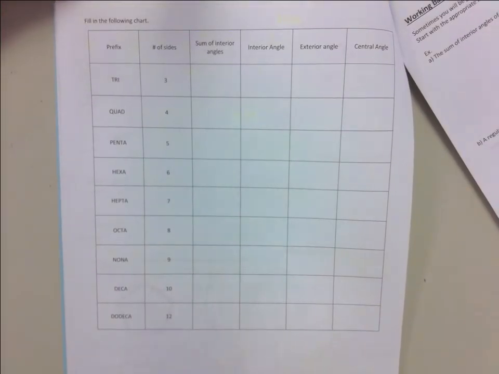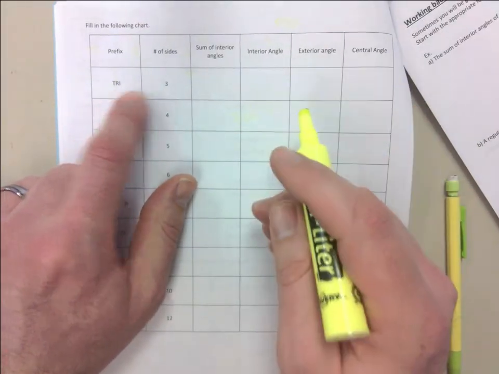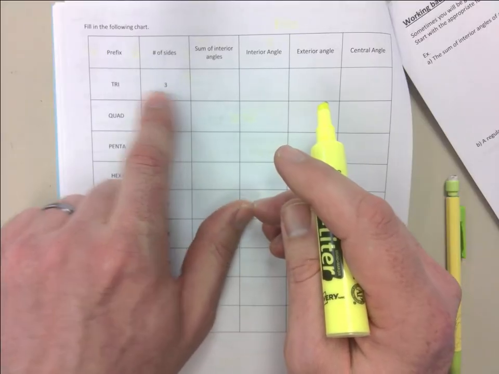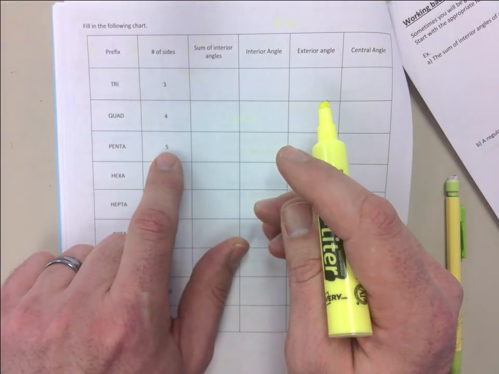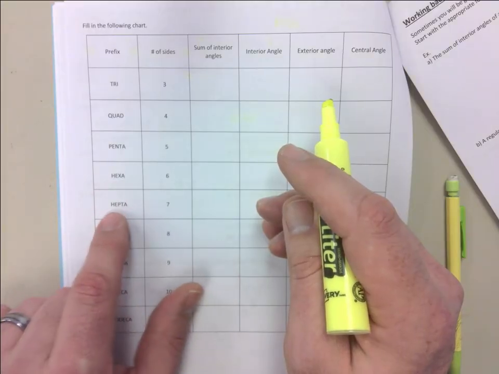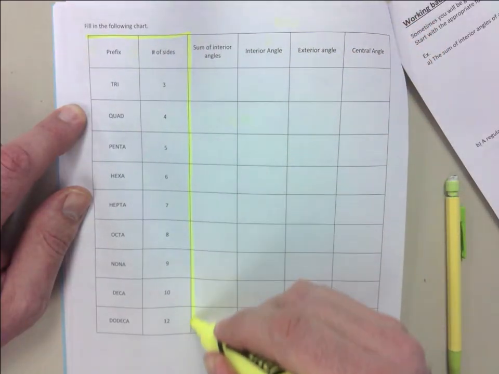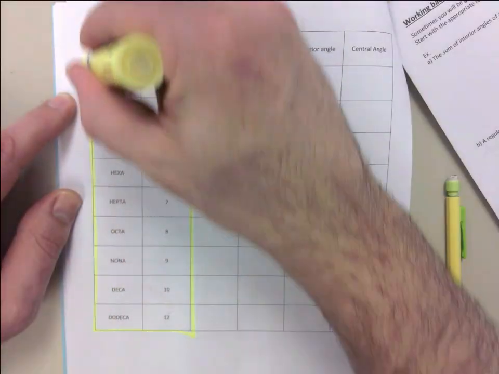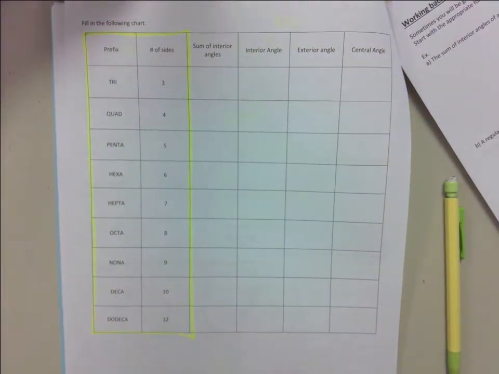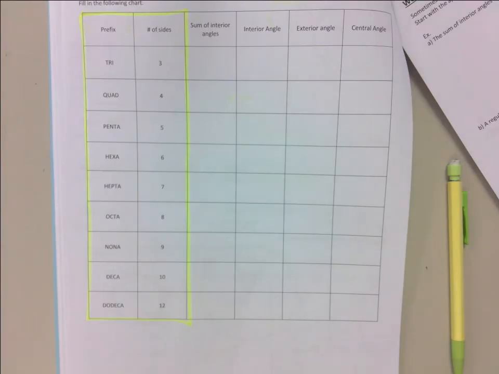I just want you to know these here, the number of sides and the prefix that goes with the number of sides. So 3 is a triangle, 4 quadrilateral, 5 pentagon, 6 is a hexagon, heptagon, and so forth. Don't use too much space, but this is why you need to know this. Sometimes they make you calculate the number of sides of a polygon, and they ask you, B, what is this polygon called? And you're expected to know all the way to dodeca.